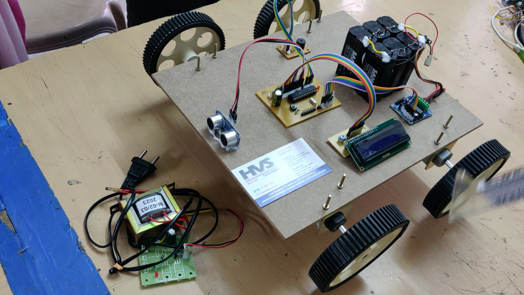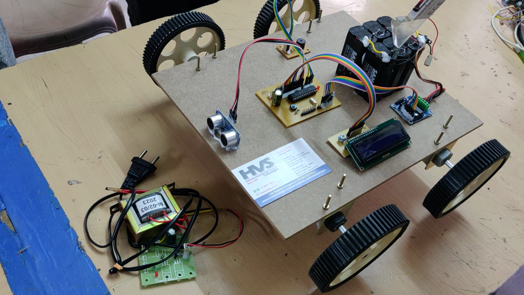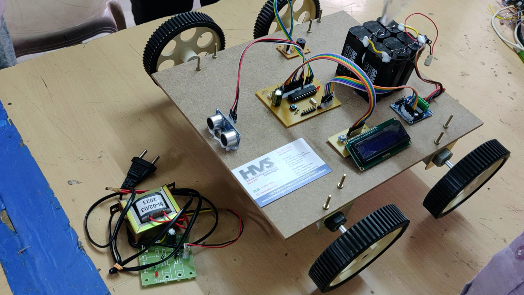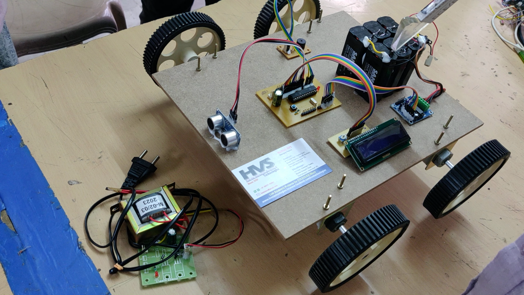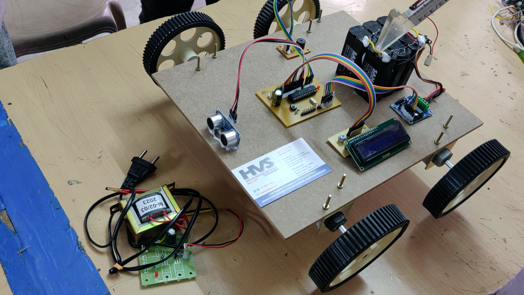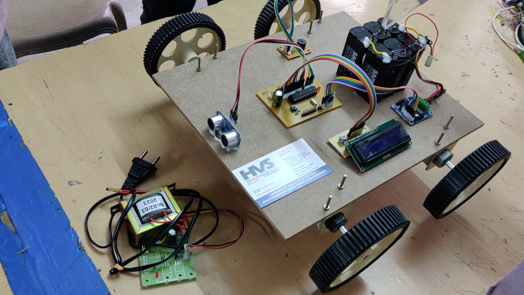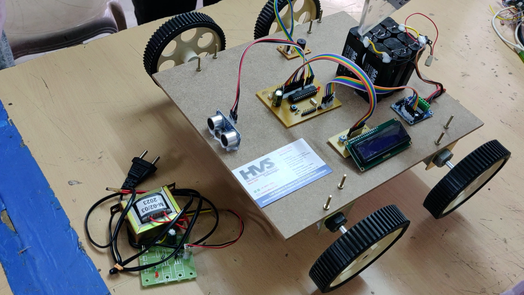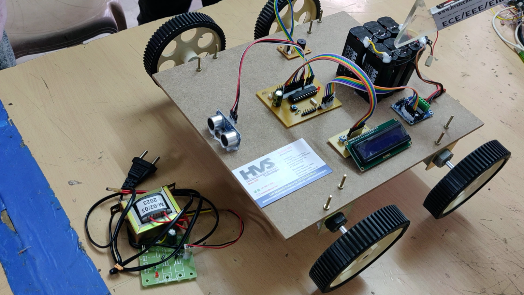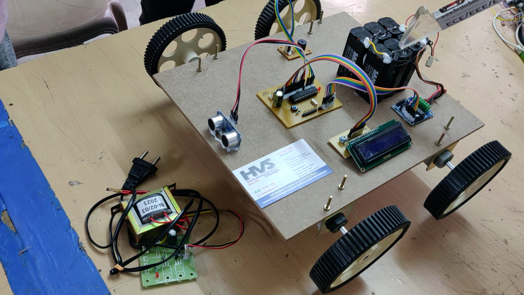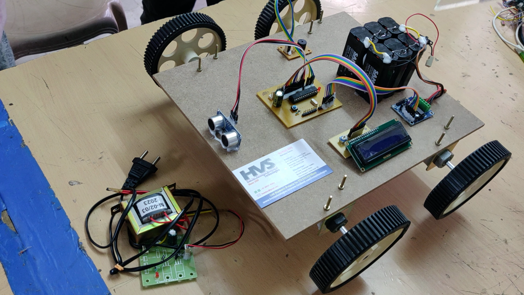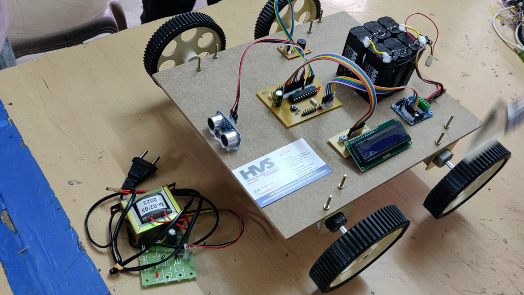The whole system gets power supply from this 12 volt 2 amp battery pack. In this one we are using six 4 volt 1 amp batteries. Three 4 volt 1 amp batteries are in series, so we get 12 volt 1 amp. In the same way, the other pack has three 4 volt 1 amp batteries in series, giving 12 volt 1 amp. These two are in parallel, so we get 12 volt 2 amp DC output. That is the input to the L293D motor driver.